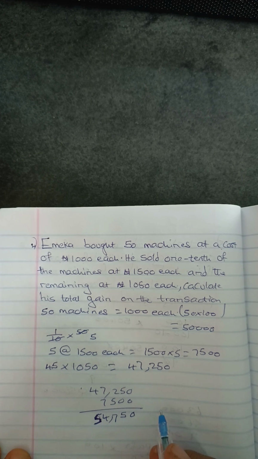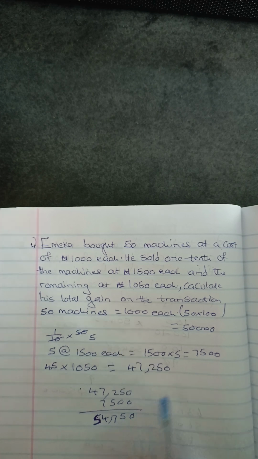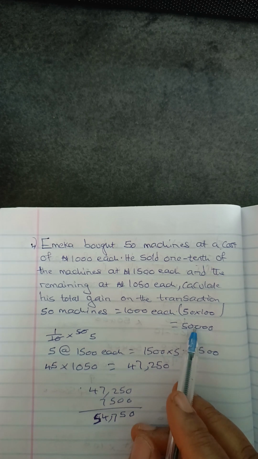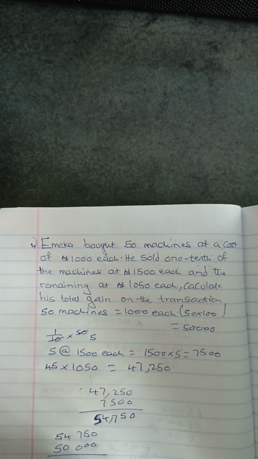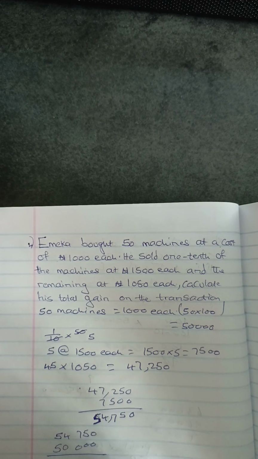So what is his profit? He bought at 50,000, he sold at 54,750. So the profit is 54,750 minus 50,000, which is equal to 4,750 naira. So this is his profit on this transaction.